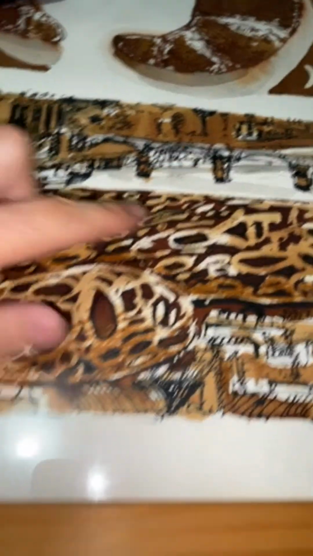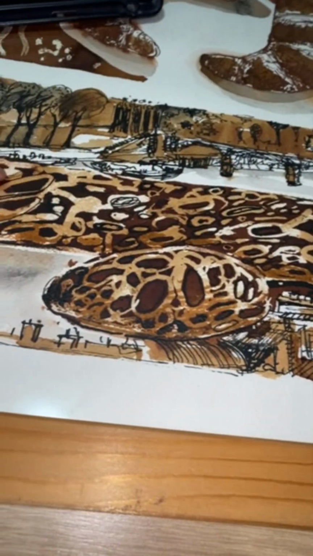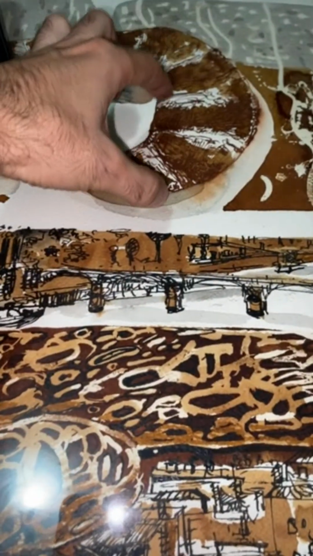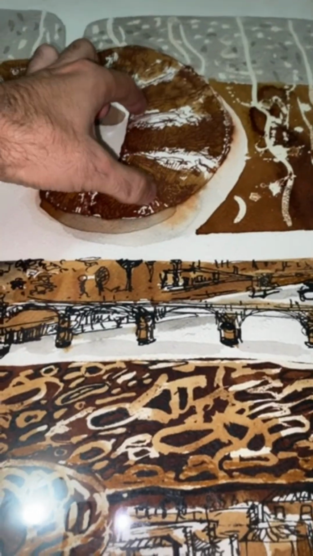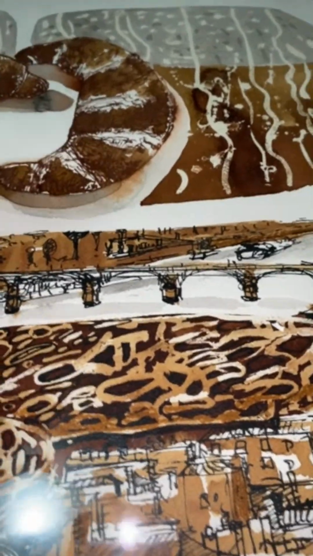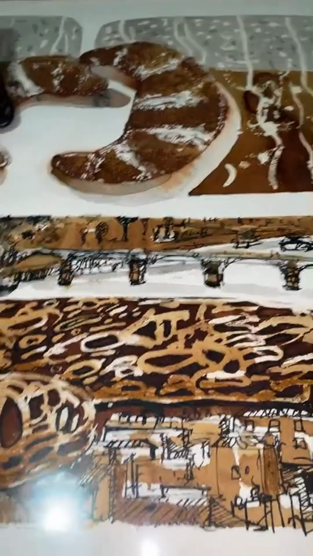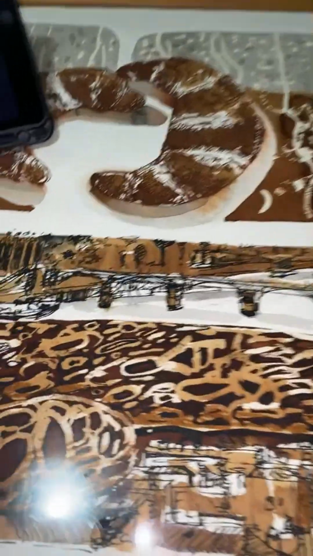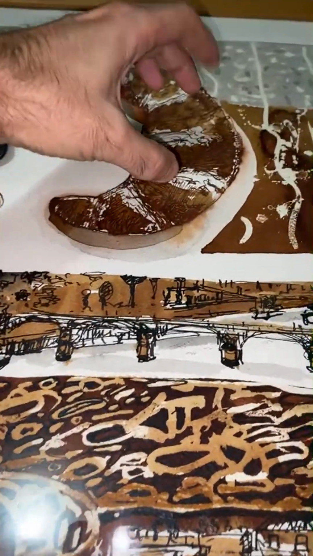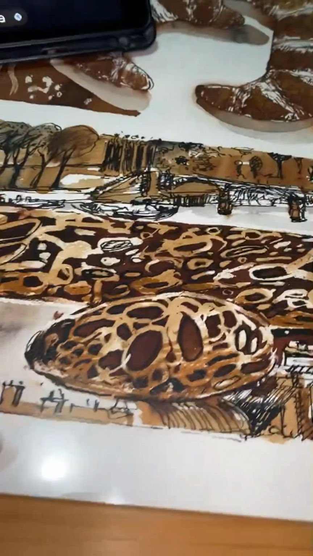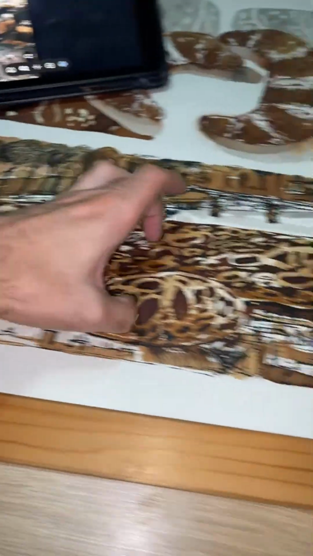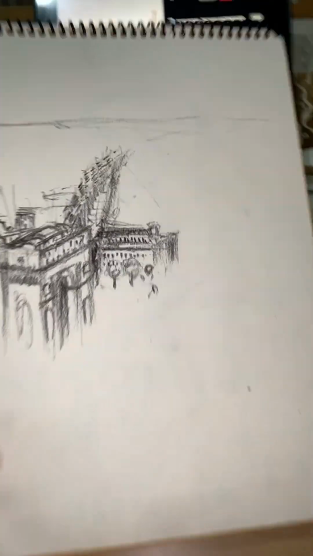Bridge, baguette, bread, croissant. I say croissant, and maybe 80% of people do, but the French say croissants. You can see different kinds of perspectives here, but let's get back to our drawing.